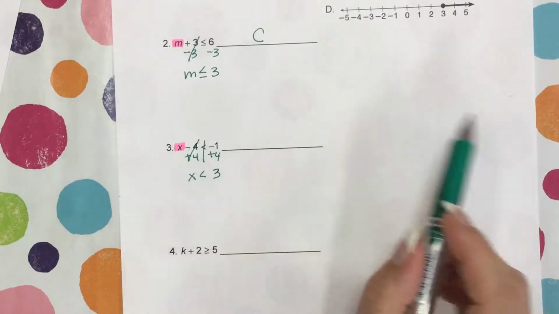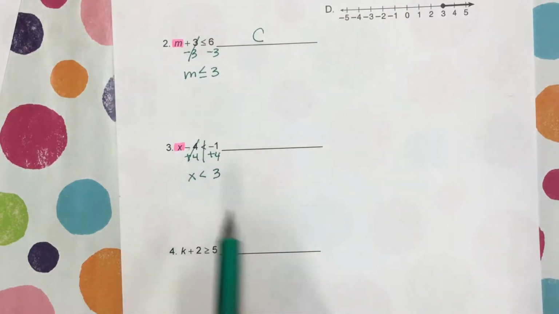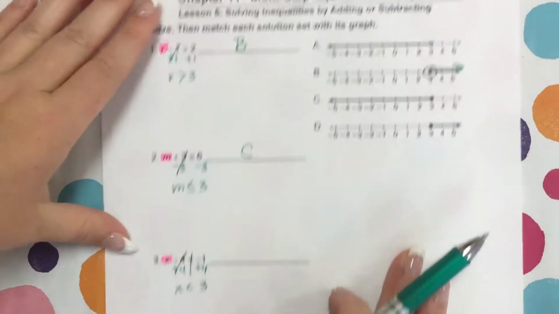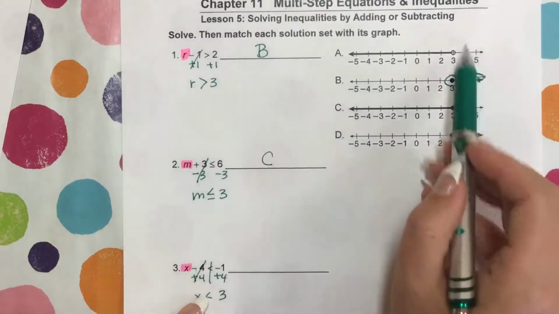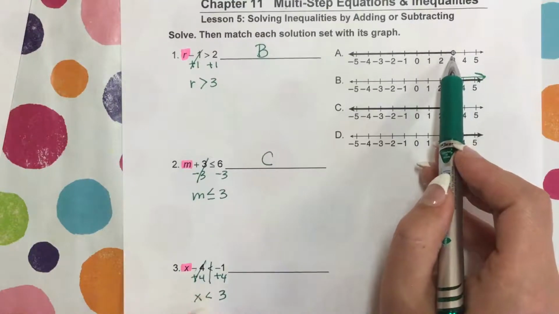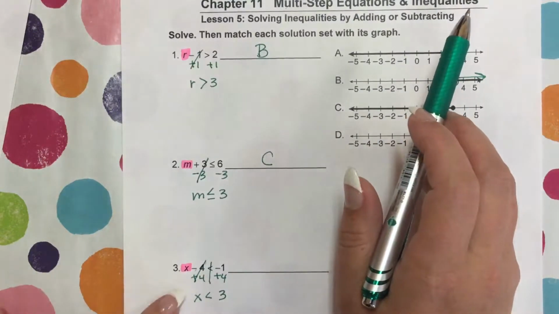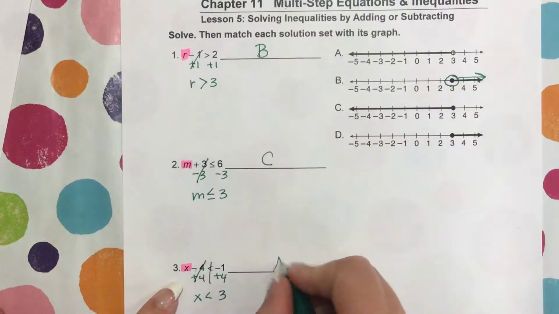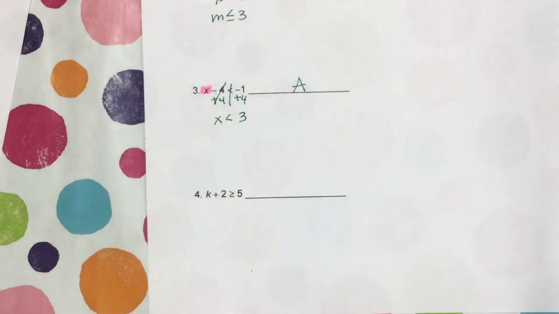Okay, cool. We need to go ahead and find the graph. So X is less than 3. Let's go up here. We know that this is going to be an open circle, and this is the only open circle, and it is less than 3, which is what this solution is referring to. So this would be A. Perfect. We're going to go down here and finish 4.